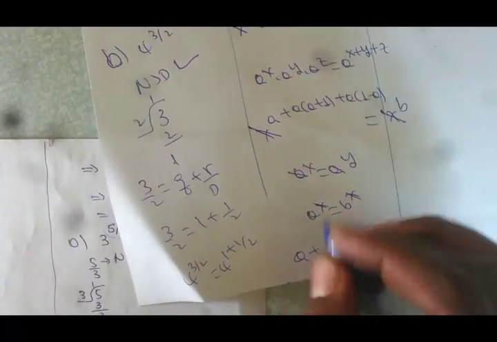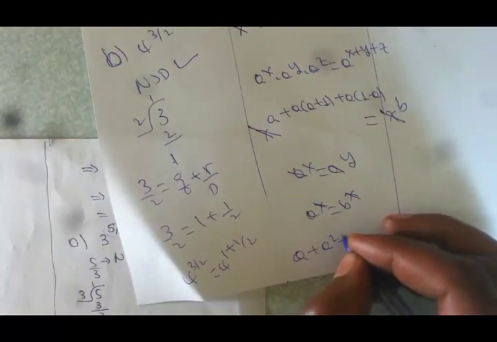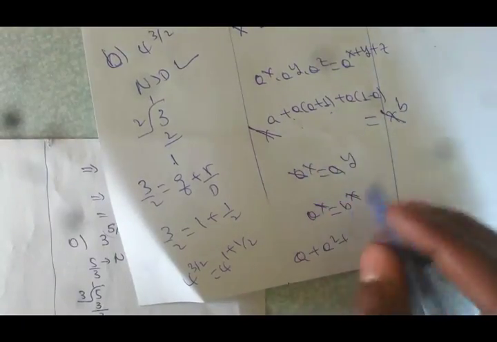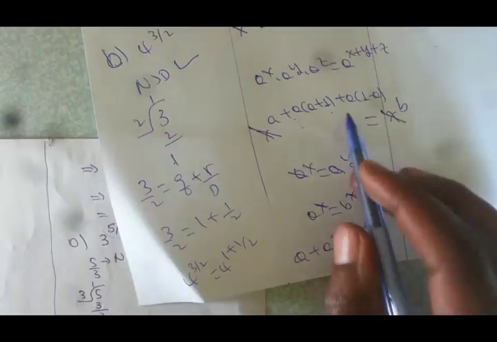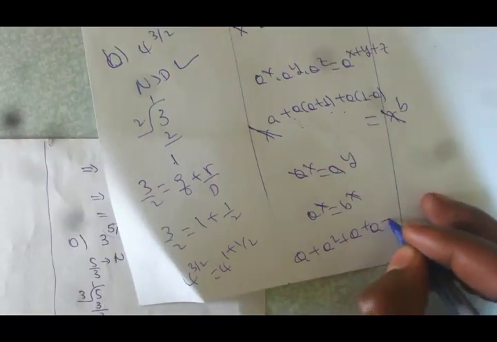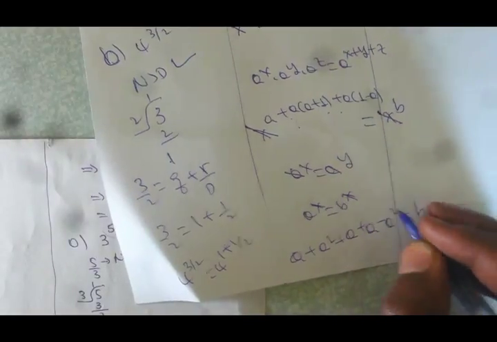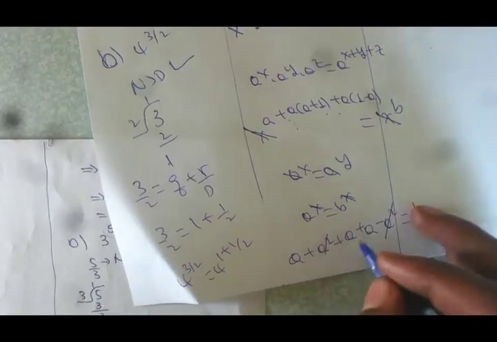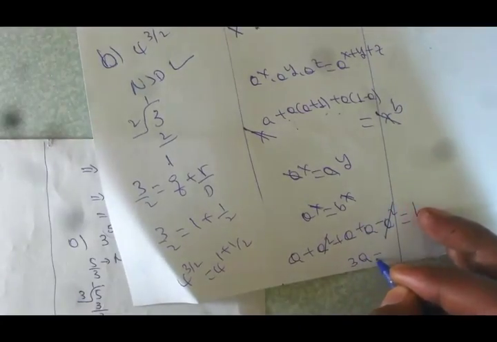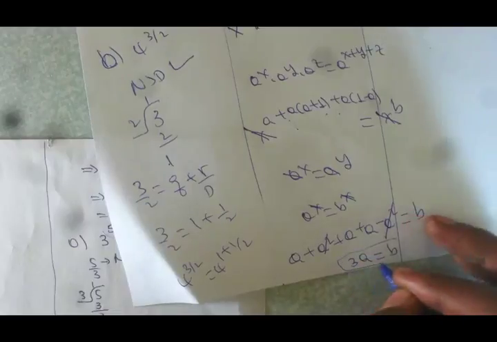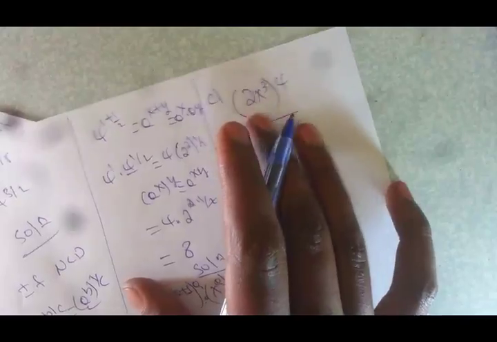Therefore a plus a times a is a square, plus a times 1 is a, plus a times 1 is a, minus a square is equal to b. Therefore this can be cancelled. 3 times a is equal to b. Therefore the value of b will be 3 times a.